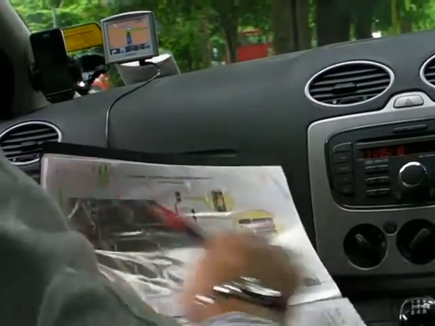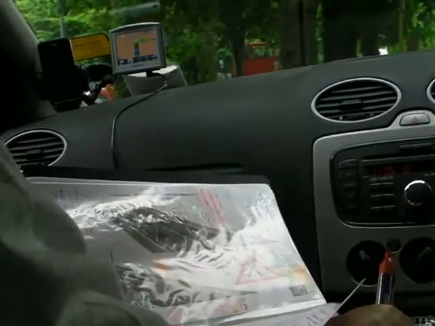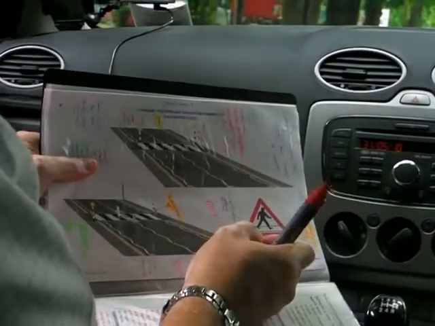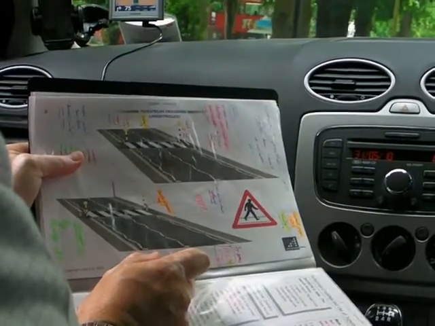Okay, so we have a controlled pedestrian crossing, and we call the other one a zebra crossing. Okay, the same, we are approaching from here.